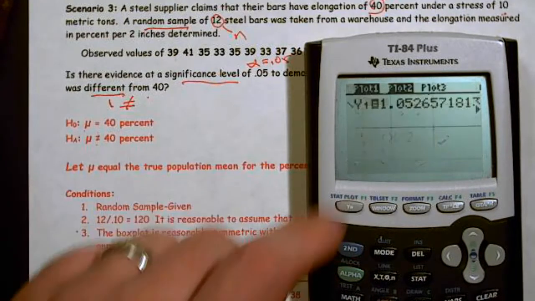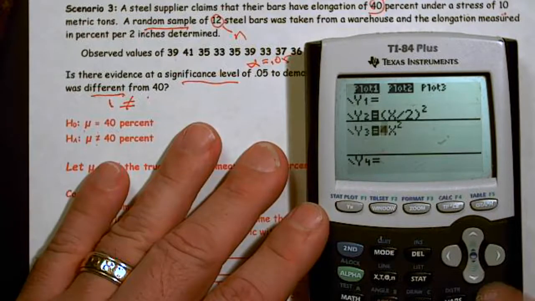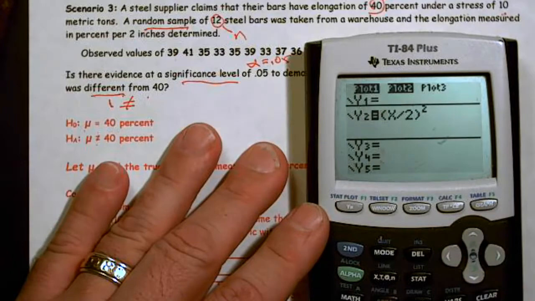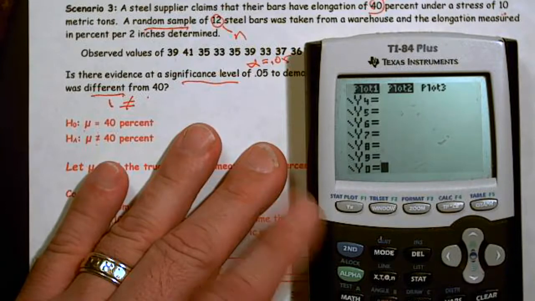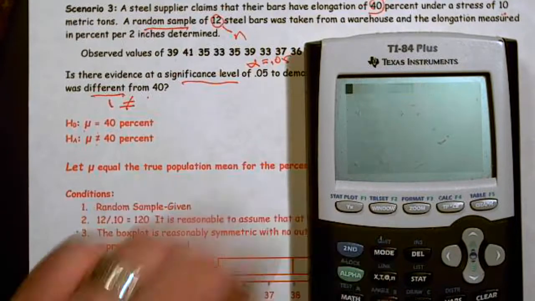So I'm going to go to y equals, and I'm going to clear out all this junk because all this junk will mess up me doing my graph. So go to y equals and turn all that stuff off. All right, and you need to scroll all the way to the bottom. Then I'm going to quit, second quit.